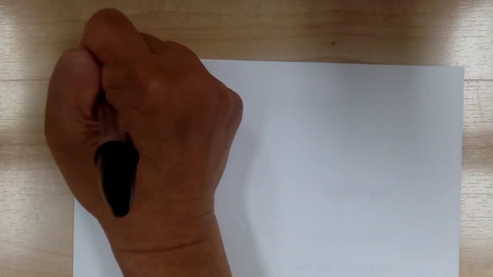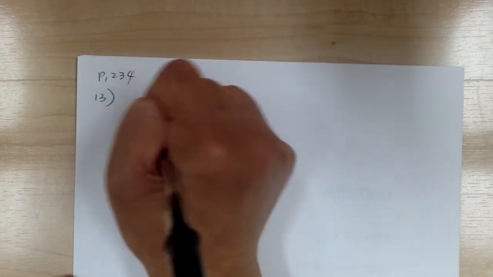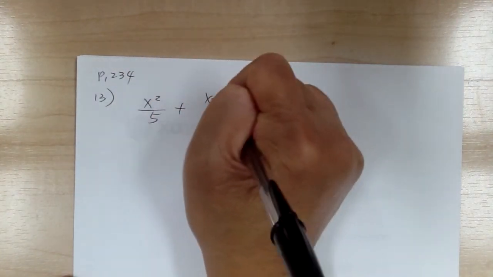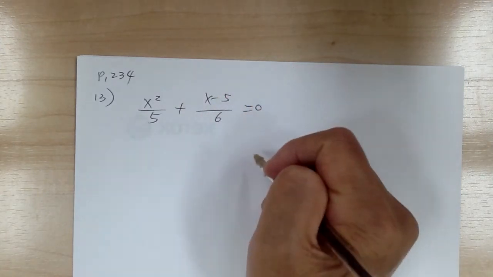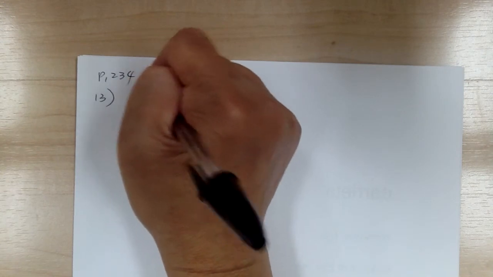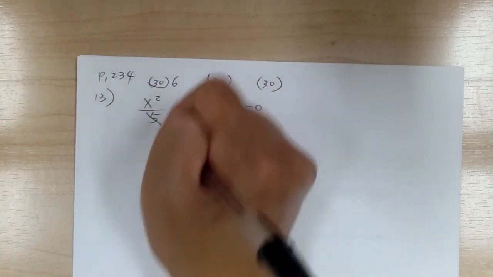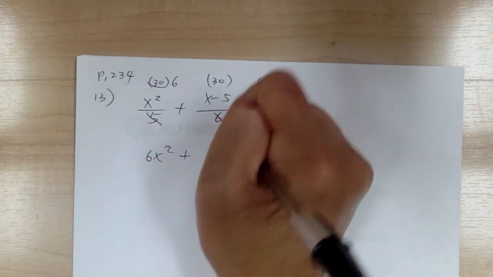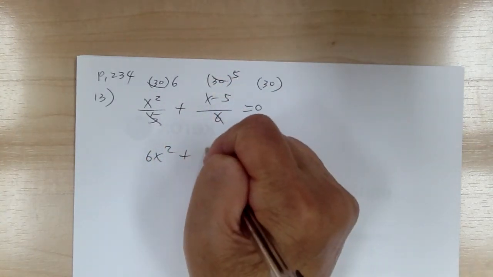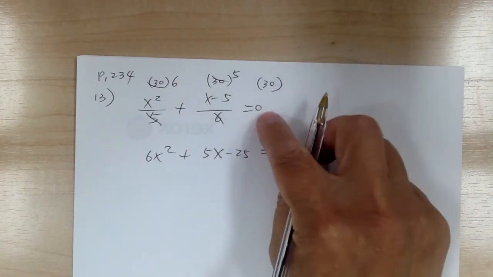Okay, let's go to 13. Here you got x squared over 5 plus x minus 5 over 6 equal to 0. So LCD is 30, so let's multiply by 30. So you cancel, so you got 6x squared plus, cancel, you got 5, so it'd be 5x minus 25 equal to 0. Again, 30 times 0 is still 0.